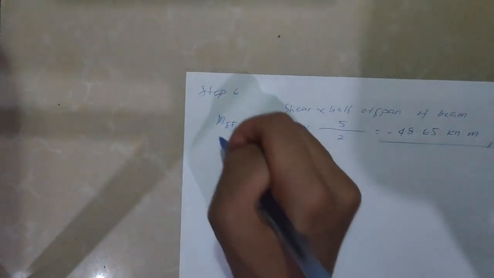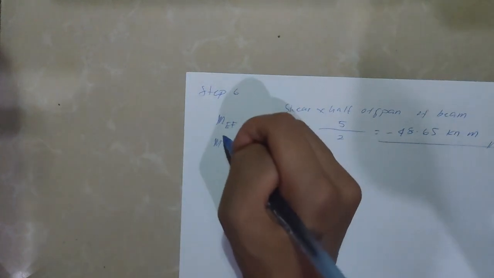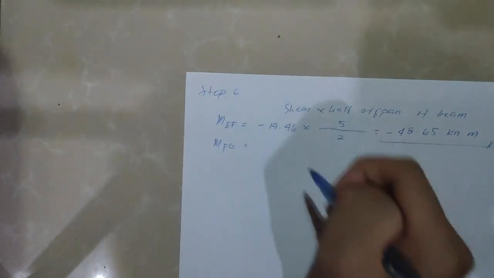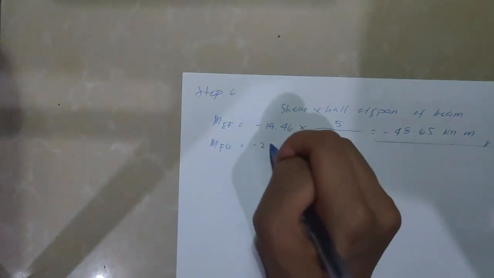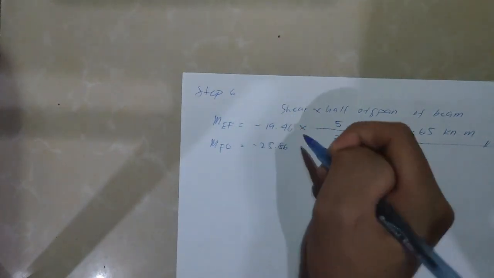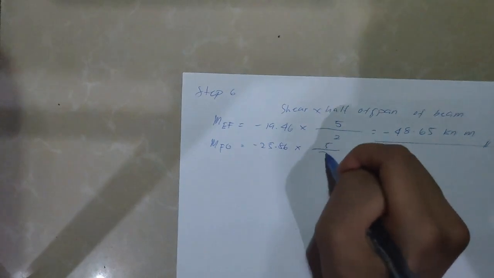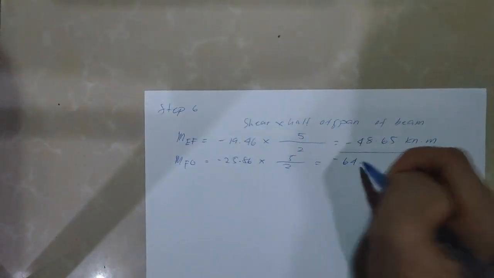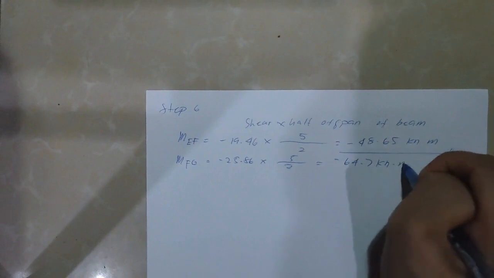Then for moment FG, we have negative 25.86. It is the same process for all of them, and we can get 64.7 kilonewton meter.